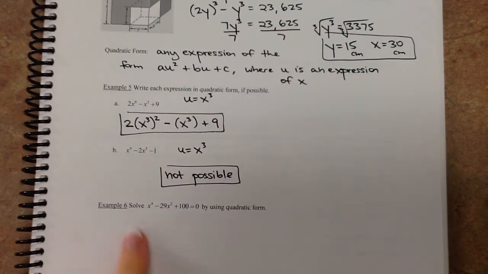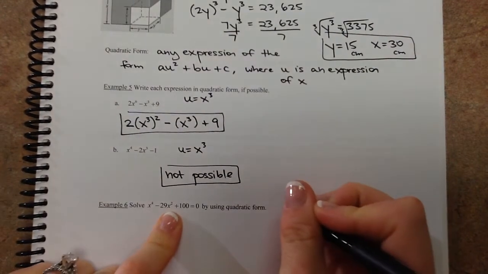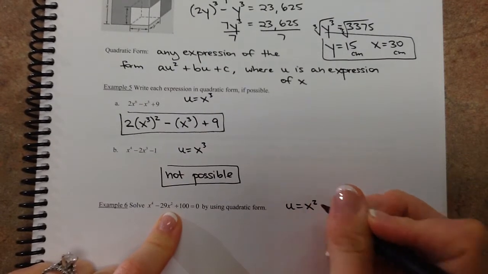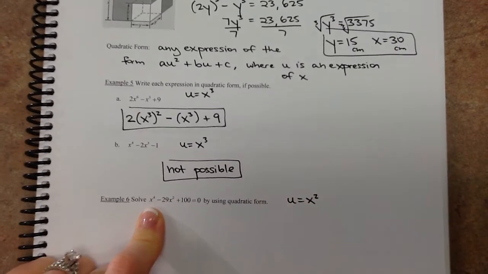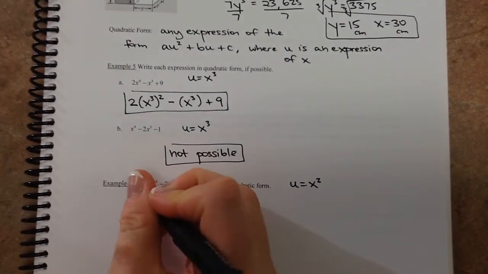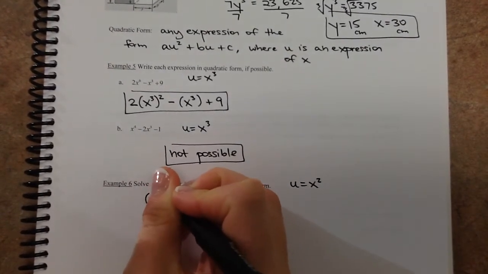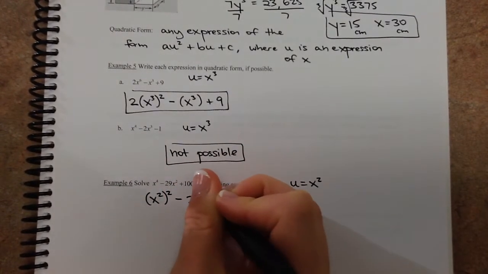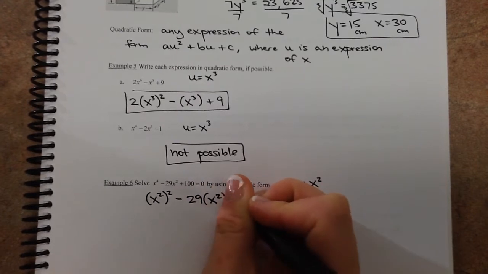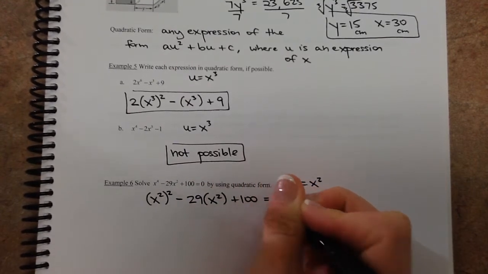Okay, so we're going to go through an example of solving by using quadratic form. So this one, my x squared, that's my middle term, so that means u equals x squared. And if I square that, I get x to the fourth, so this is in quadratic form. So let's write that. So x squared squared, that's what I can write for x to the fourth, and then minus 29 x squared plus 100 equals 0.